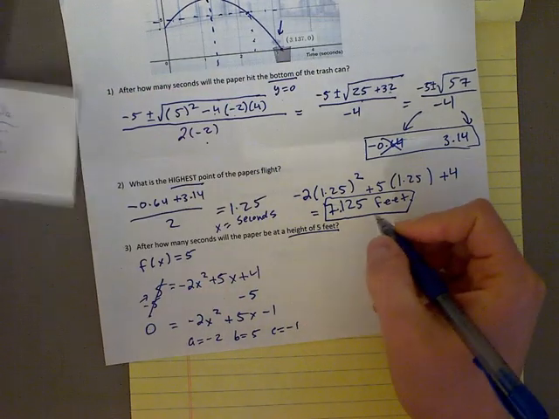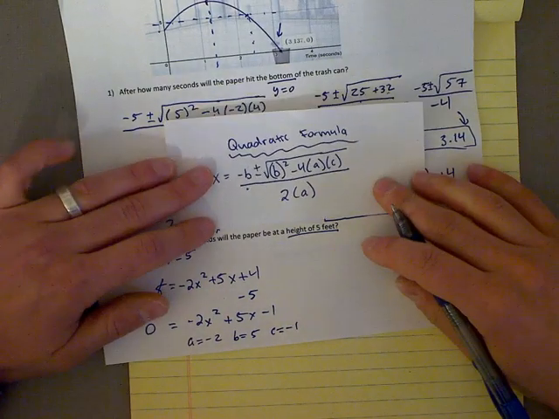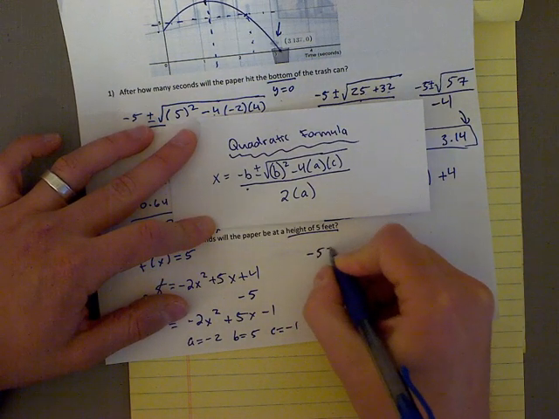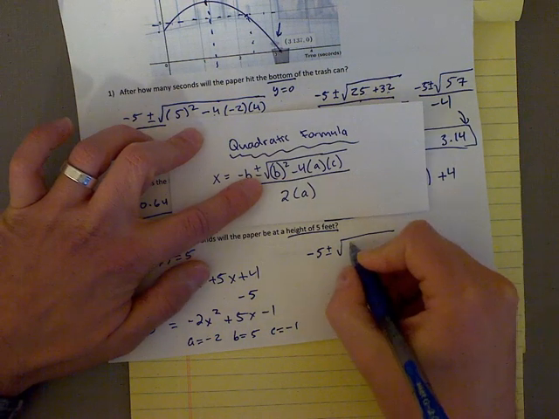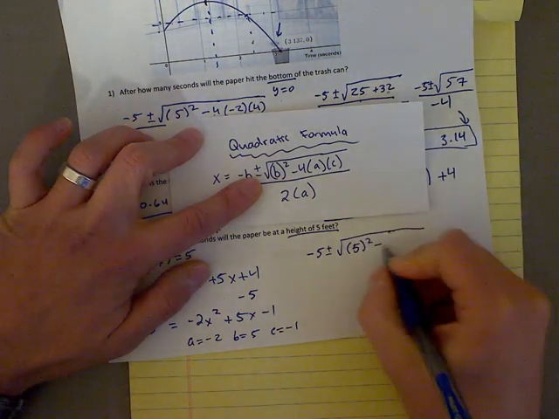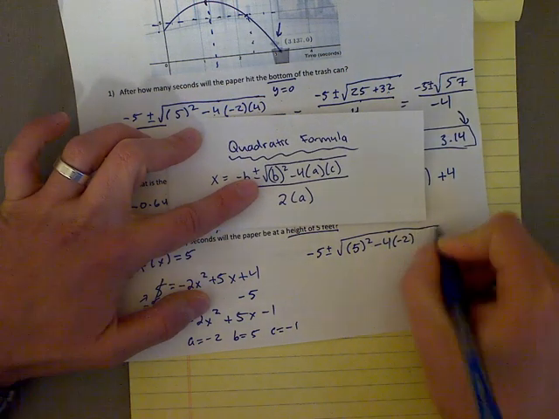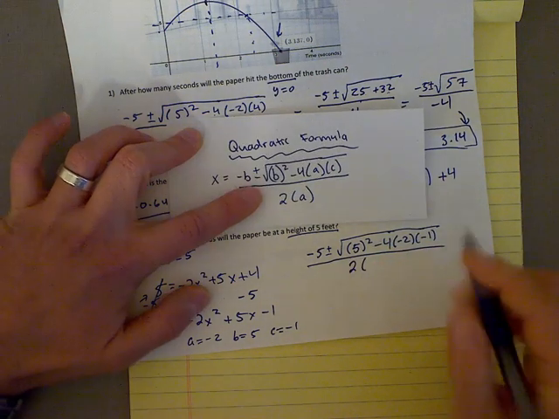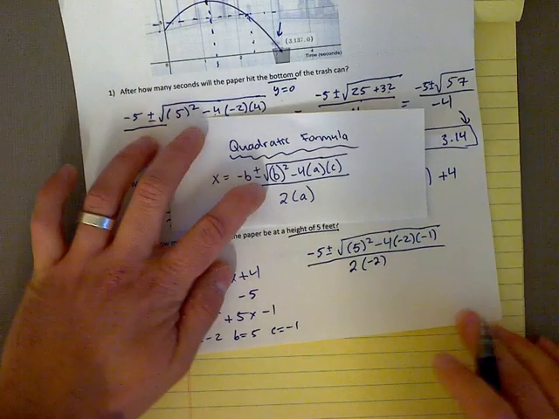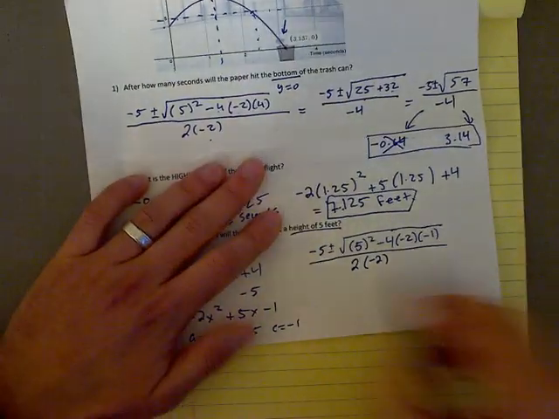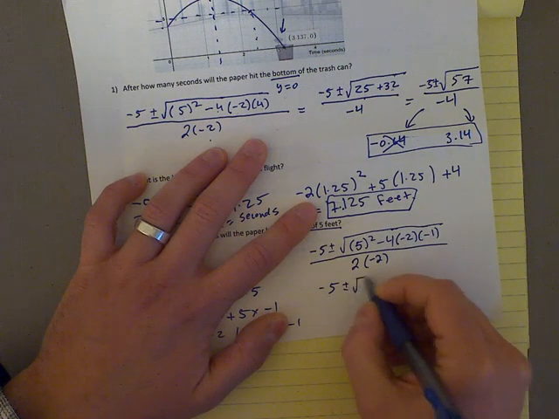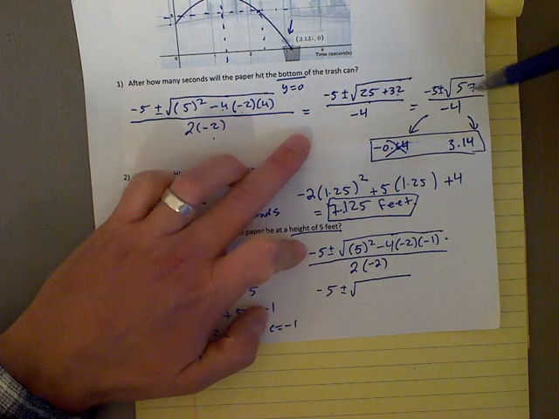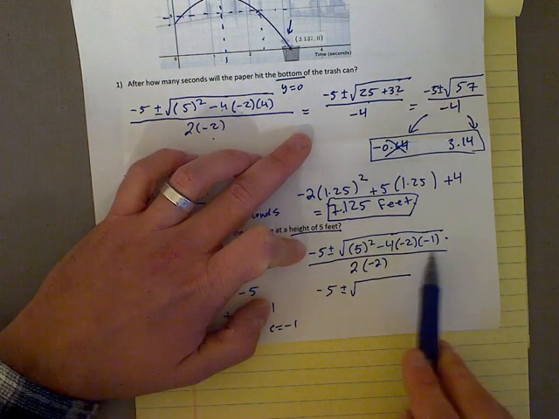Quadratic formula again. Have it handy to reference in case I don't remember. But negative b, so negative 5 plus or minus the square root of 5 squared minus 4 times negative 2 times negative 1, all over 2a, which is 2 times negative 2. And let's do a little bit of simplifying. So negative 5 plus or minus the square root. And this is going to change our answer compared to number 1 where we got square root of 57, because the negative 1 changes things.